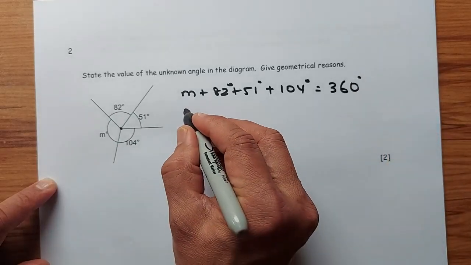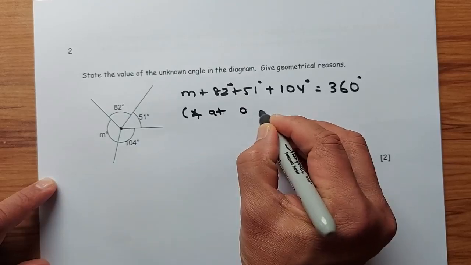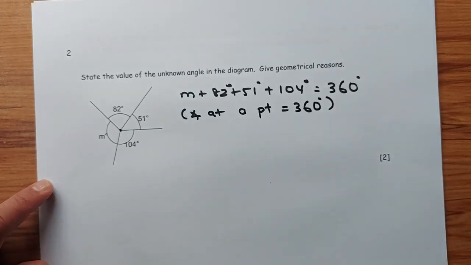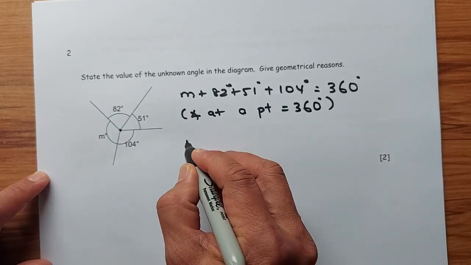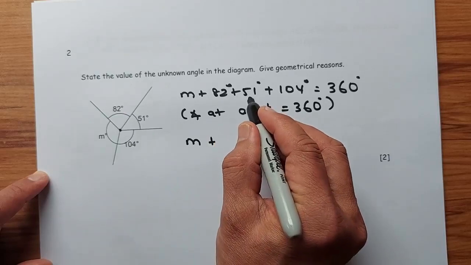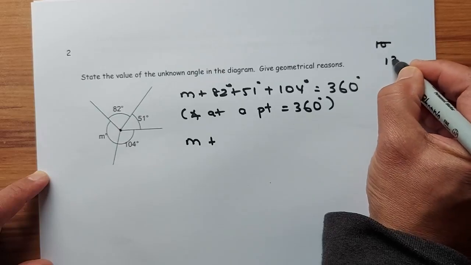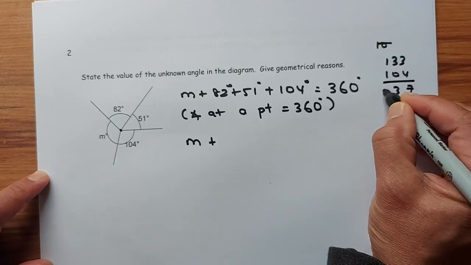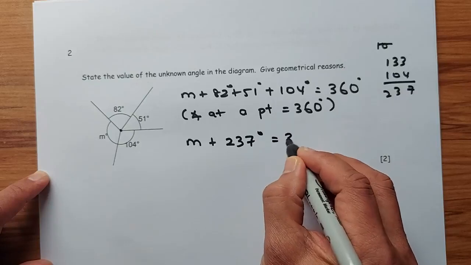And what's the reason? You must put the reason in a bracket. The reason is angle at a point, they add up to 360 degrees. Now you must add 82 plus 51 plus 104. M plus 82 plus 51 is 133. 133 plus 104 is going to add up to 237. M plus 237 degrees, they're going to add up to 360.